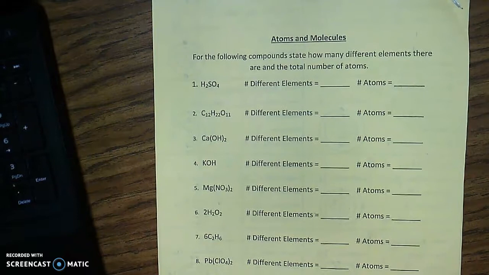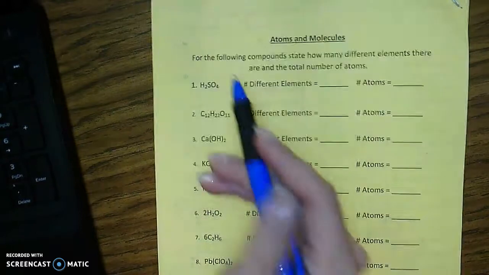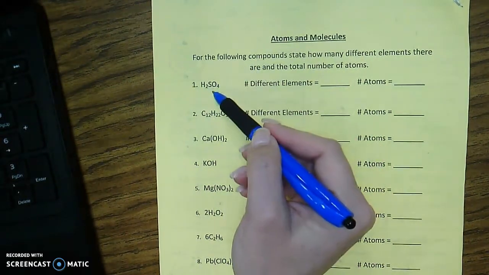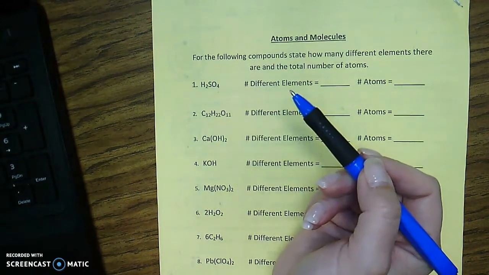For this sheet, we're going to count how many different elements we see in these 10 compounds, and then how many atoms total there are to make these various molecules. So this first compound, we have H2SO4. That is sulfuric acid. That's the acid that you find in batteries.